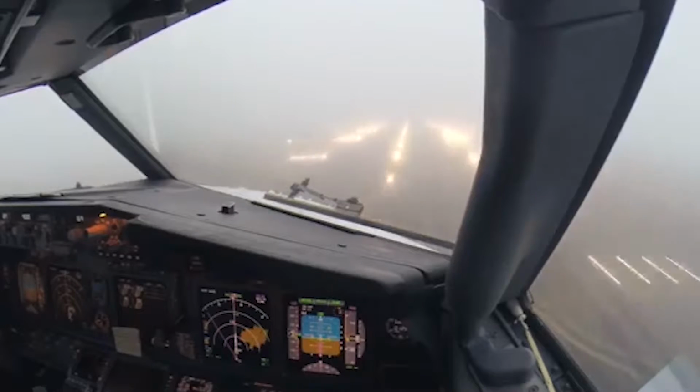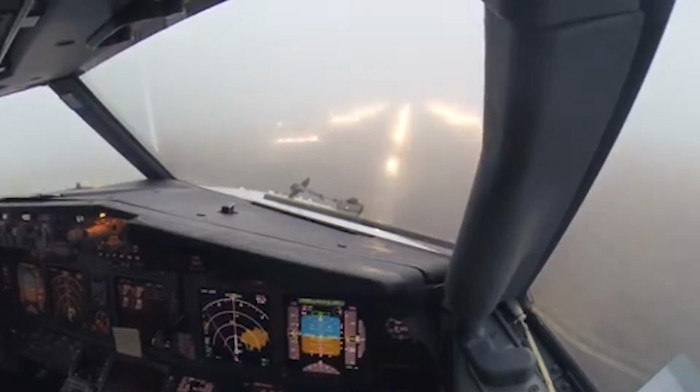You've probably heard phrases such as "you're cleared for takeoff" or "you're cleared to land on runway 18." These are examples of clearances, but besides these takeoff and landing clearances, clearances also cover aircraft's route, speed, heading, and altitude.